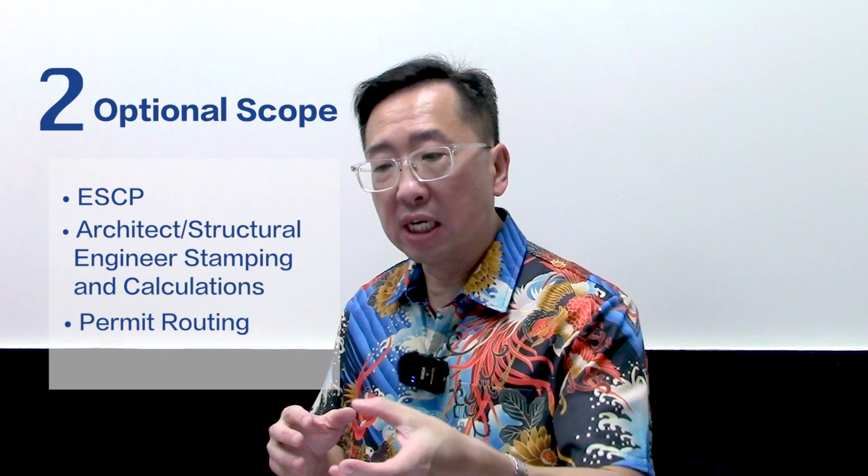It's not necessarily that it's done by him, but he should charge it as, okay, this part for permit routing, how much do you charge for it, right? Rather than skip that item, and then by the time they finish the drawings, they tell the owner, oh, you know what, you go find somebody else to route the permit, to submit to DBP for you, okay? That is something that you, as the owner, should look for in the fee proposal. You should look for that.